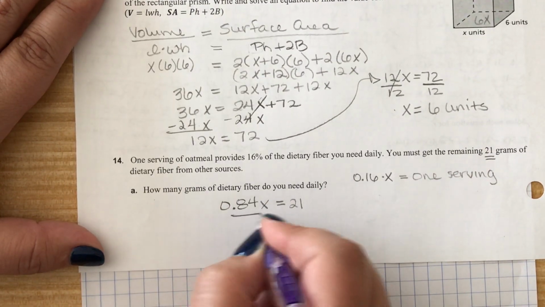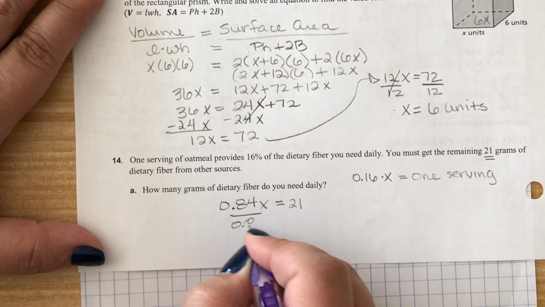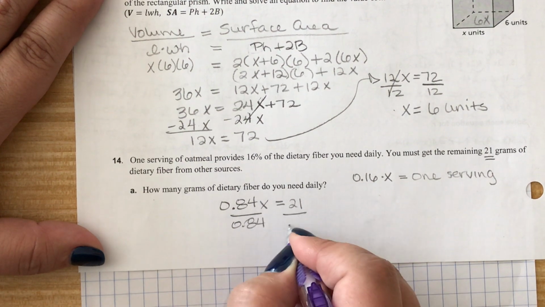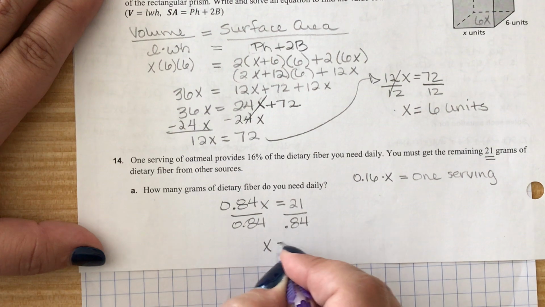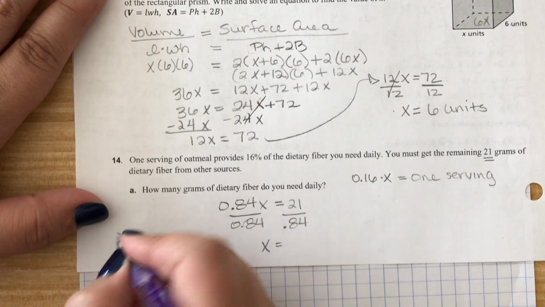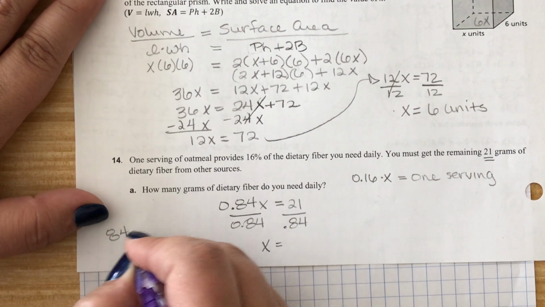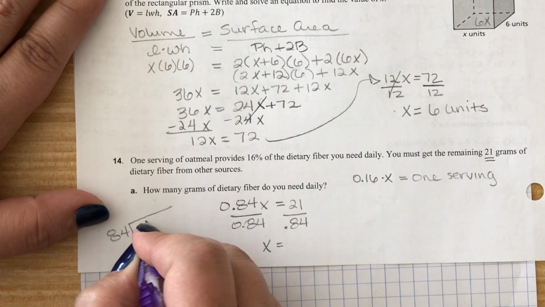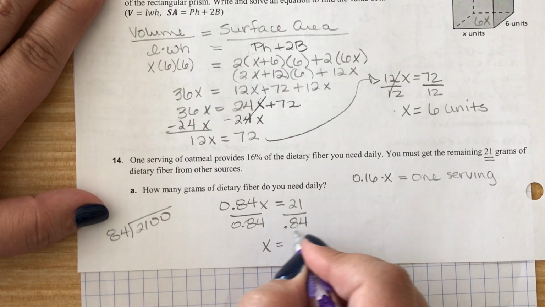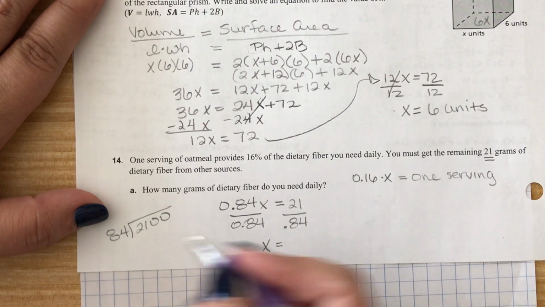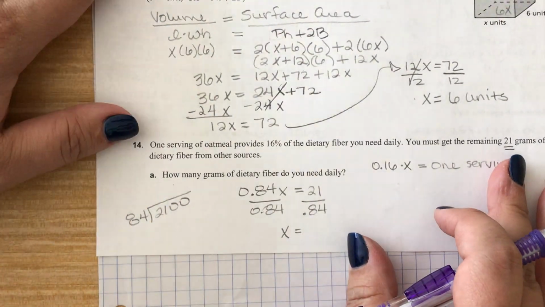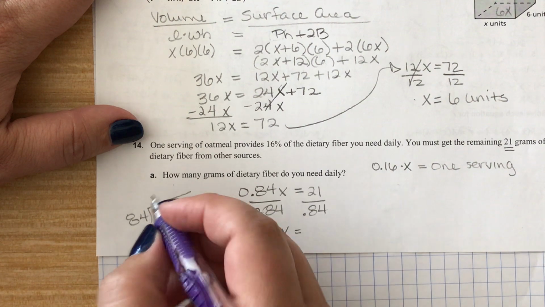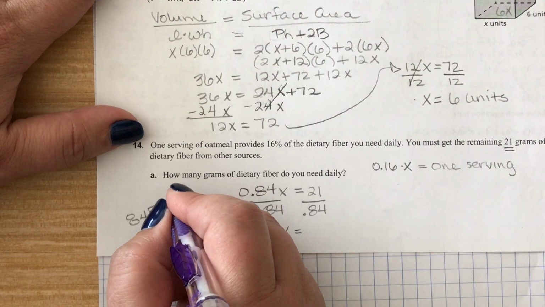And then all we have to do is divide both sides by that decimal. And we get that x is equal to whatever that lovely number is. So let's go off to the side and divide that. I'm going to move the decimal over. We've been reviewing this. Now if I have to move the decimal over twice to get a whole number, I'm really dividing 2100 by 84. And I'm going to go out on a limb and say that goes in there twice.